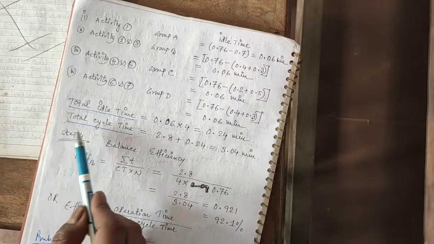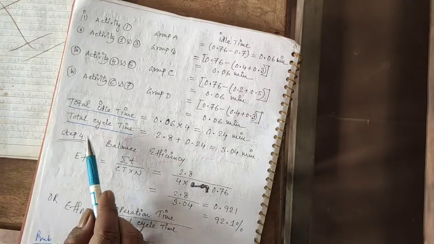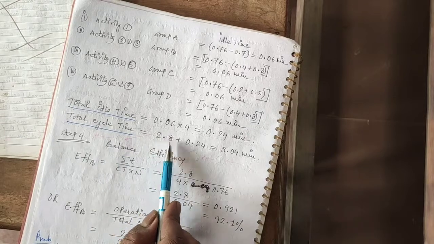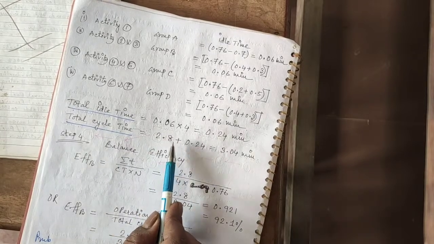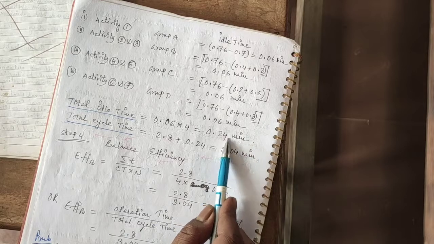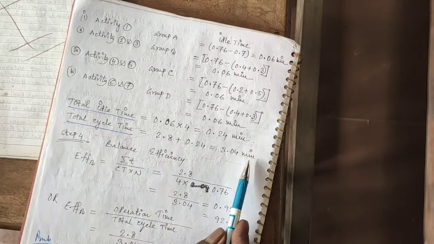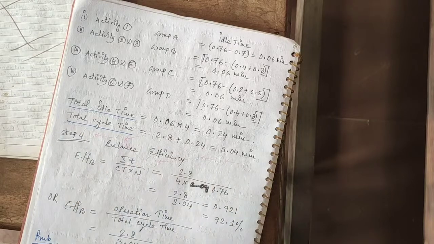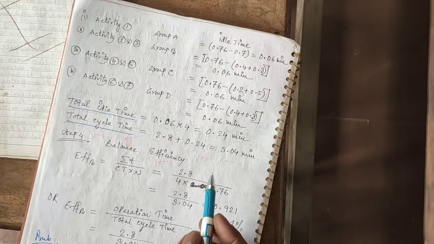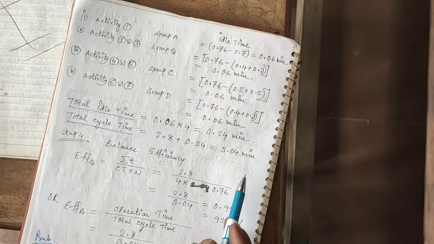Now what will be the total cycle time? It is the 2.8 calculated previously, plus the idle time of 2.24 minute. Adding these two gives 3.04 minute. So the total cycle time will be 3.04 minute.